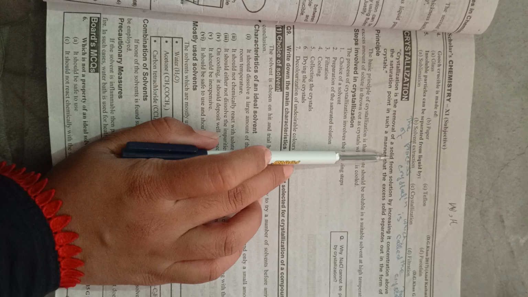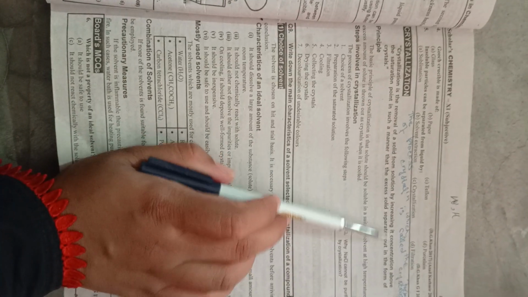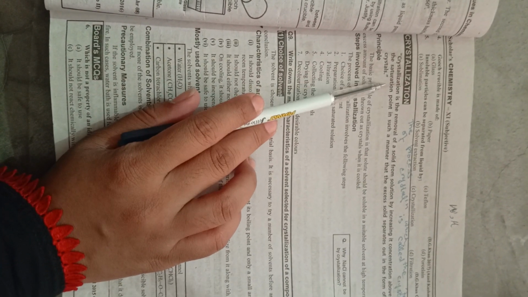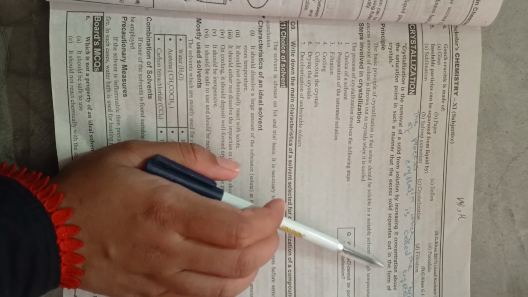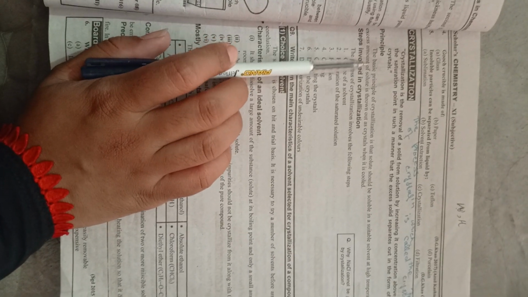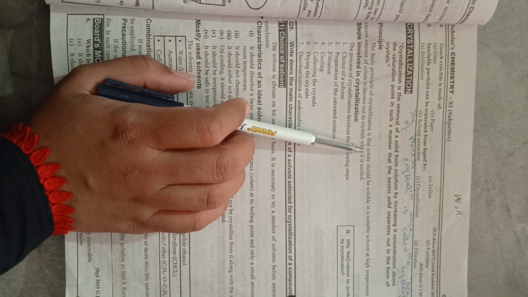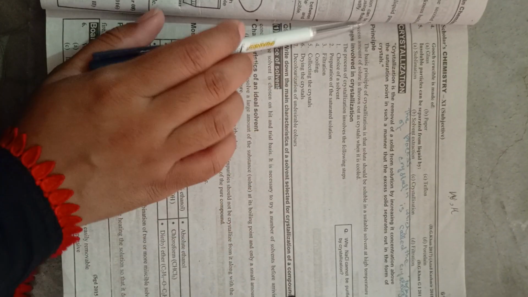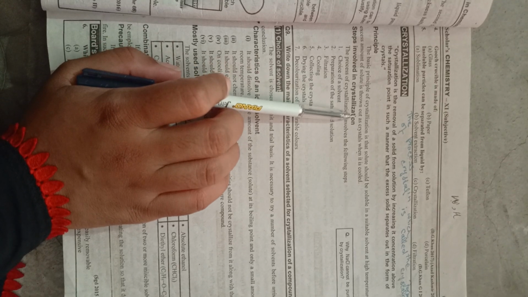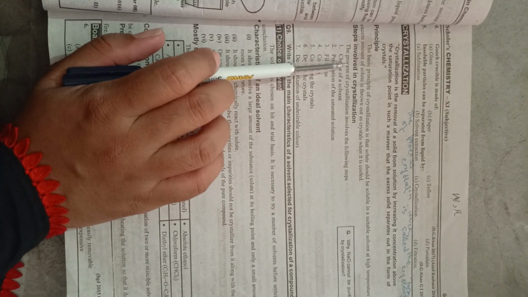Crystallization is the removal of a solid from solution by increasing its concentration above the saturation point in such a manner that the excess solid separates out in the form of crystals. Principle इसका क्या है? The basic principle of crystallization is that the solute should be soluble in a suitable solvent at high temperature, and the excess amount of the solute is thrown out as crystals when it is cooled.